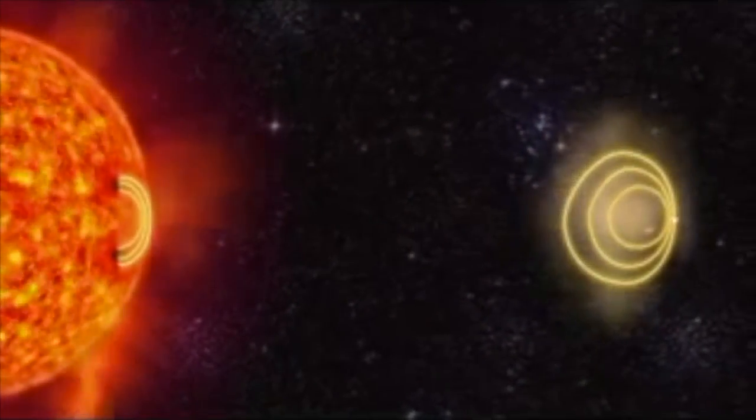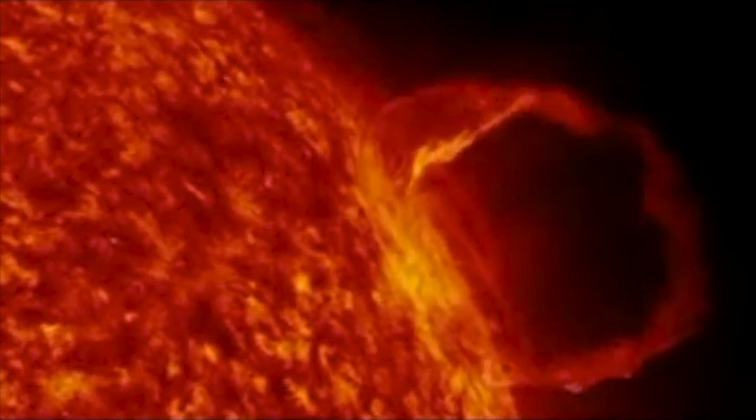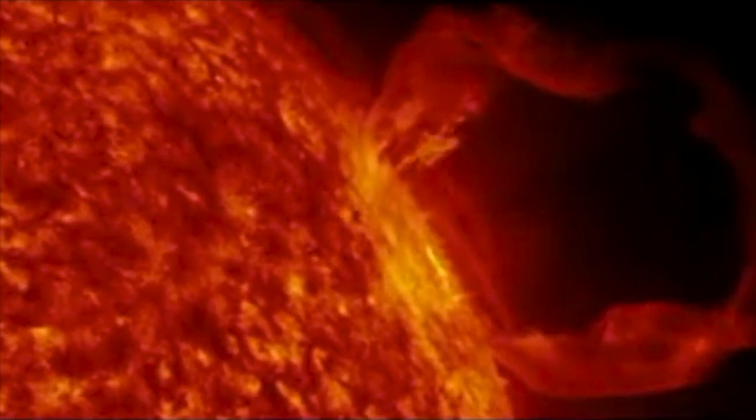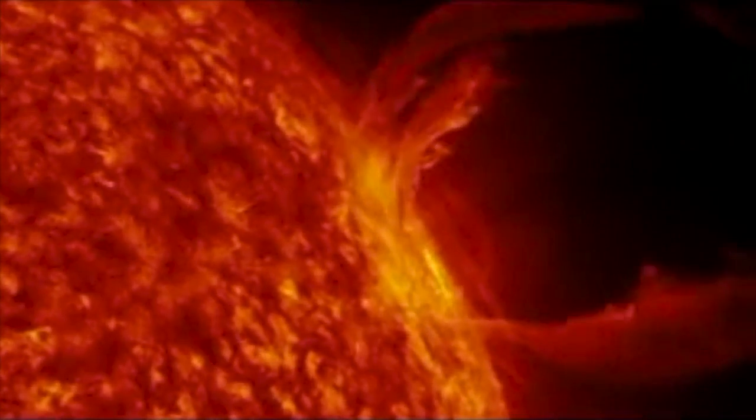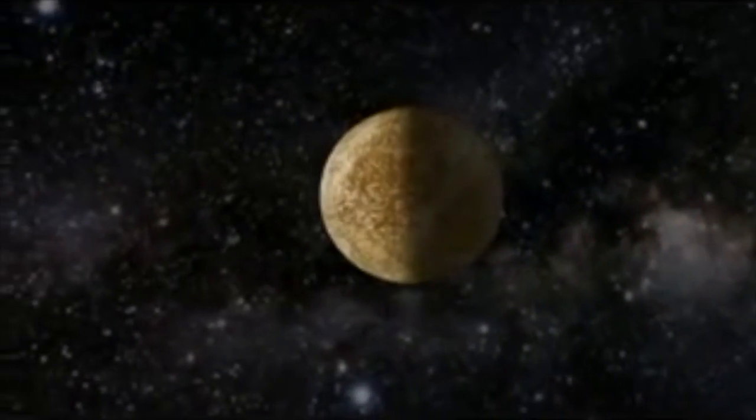This is called a solar storm. The solar storm can reach speeds over 8 million kilometers an hour. After 6 hours, it blows past the planet Mercury.